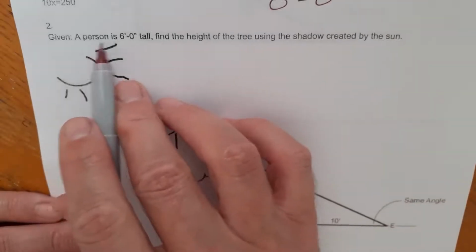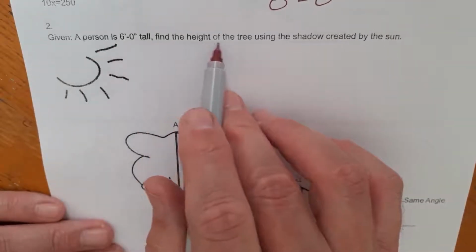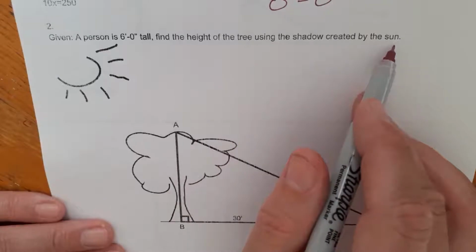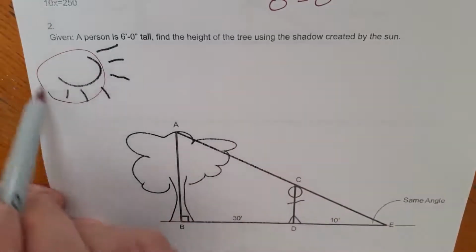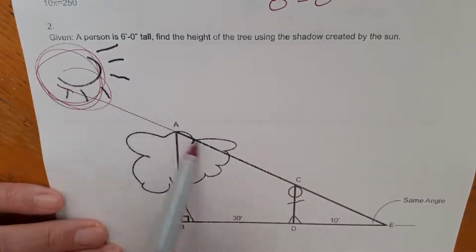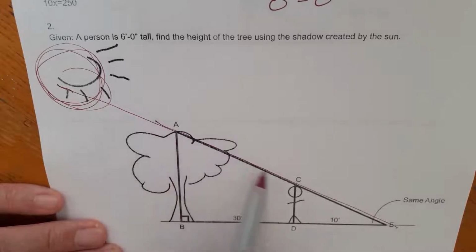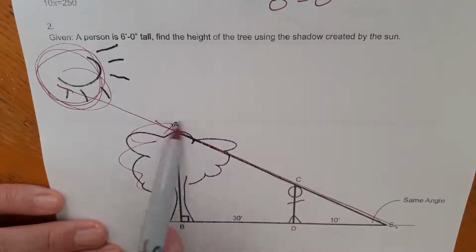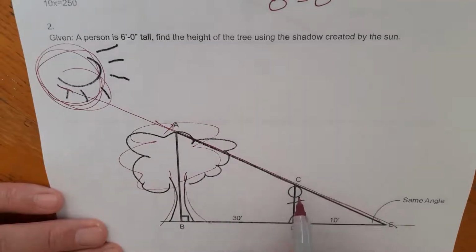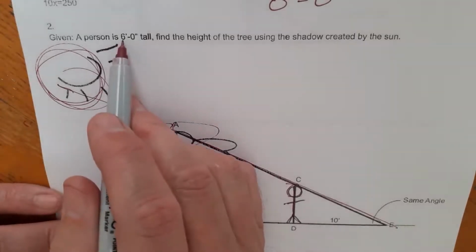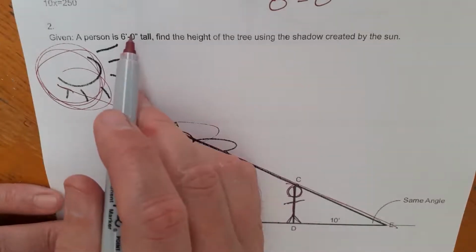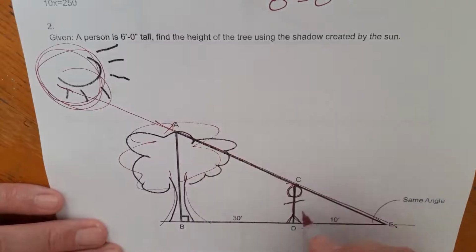So, a person is 6 feet tall. Find the height of the tree using the shadow created by the sun. So here's the sun right here. Here's the shadow being cast down across the top of this. This is supposed to be a tree here, right? It's the best I can do to draw a tree. And here's a person. Okay, and it's a stick figure because that's the best person I can draw. So they're telling us that this person is 6 feet 0 inches tall. I appreciate 0 inches. That makes us 6 feet right here.